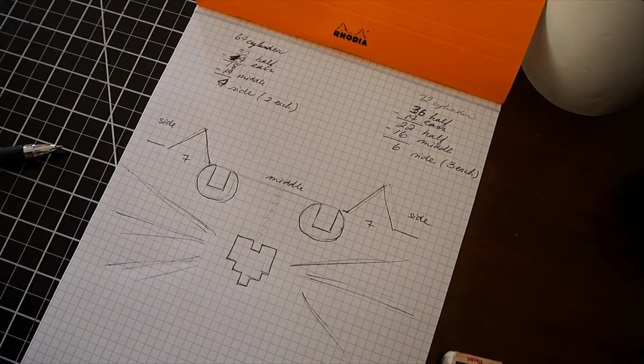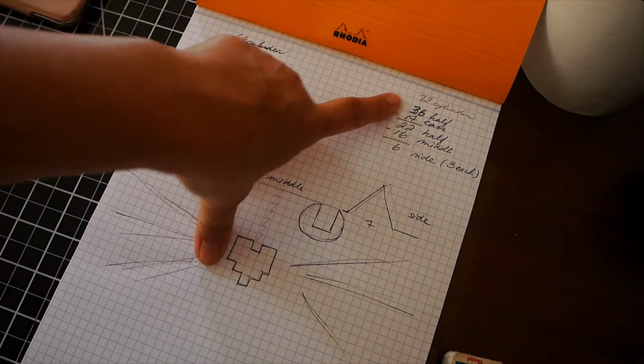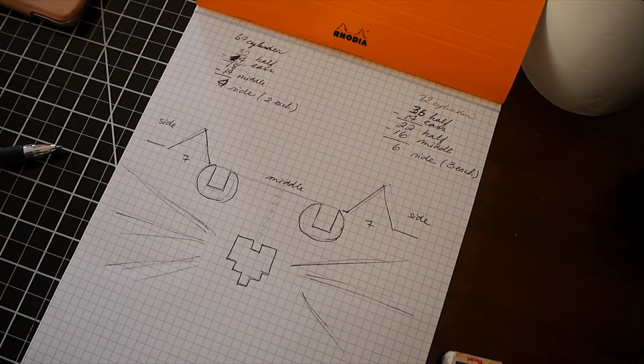I'm going to talk a little bit about the placement of some of these important places on your cylinder to do the cat. You can modify this for the other patterns. So this is going to work for both the 64 cylinder and the 72 cylinder. I don't know if you can see very well.